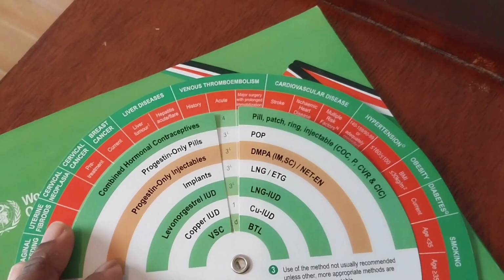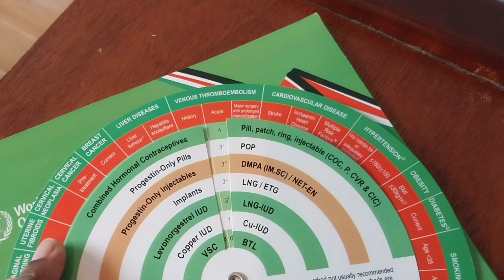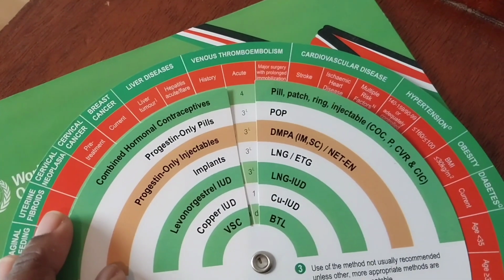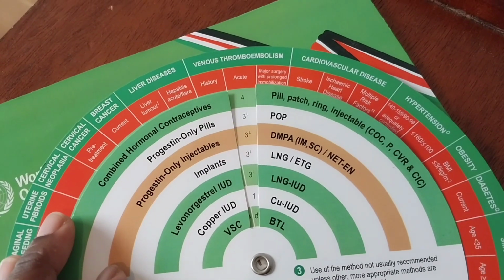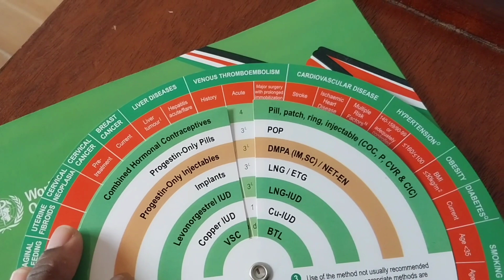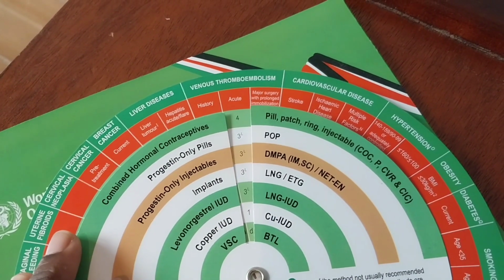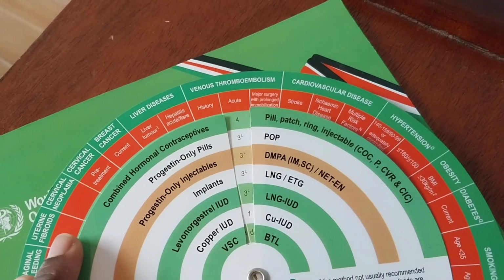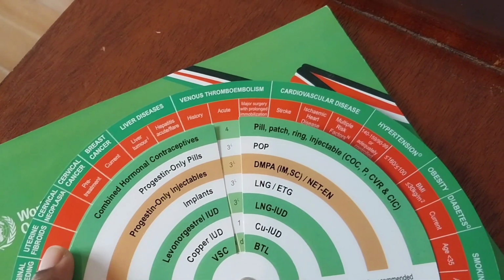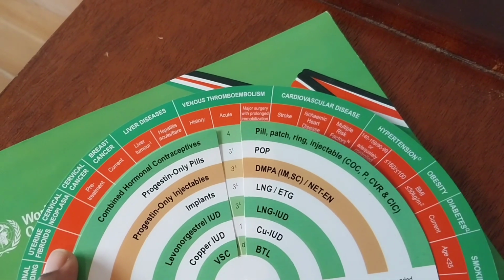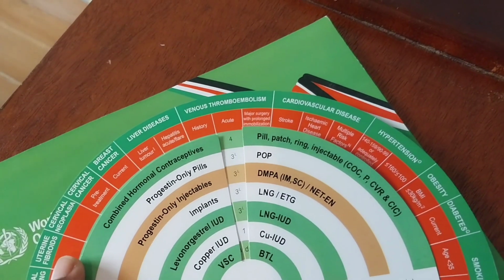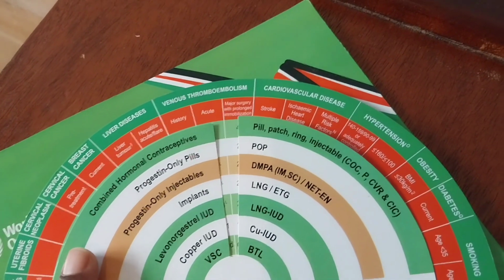So when this patient has acute venous thromboembolism, as you can see, basically most of the family planning I cannot give her. The only thing I can comfortably insert is a copper IUD for this mother. Otherwise, the levonorgestrel IUD, implants, injectables, pills, both progesterone only and combined hormonal contraceptives, are not safe for this mother.